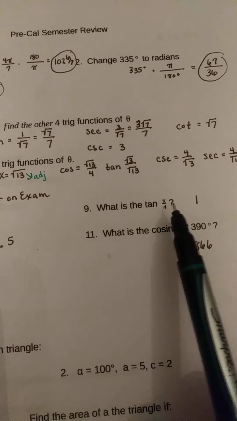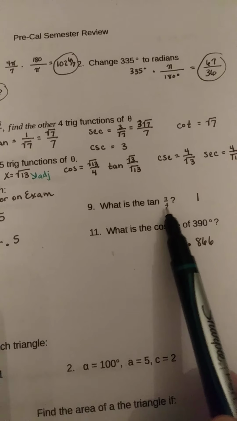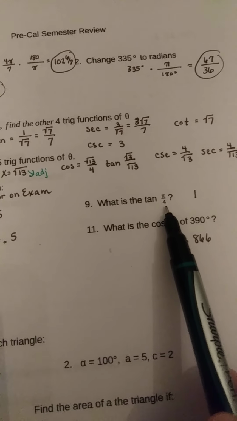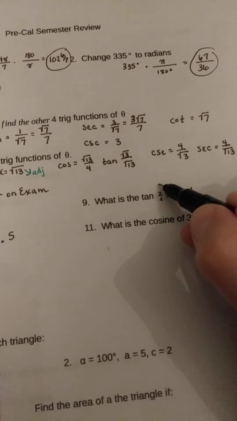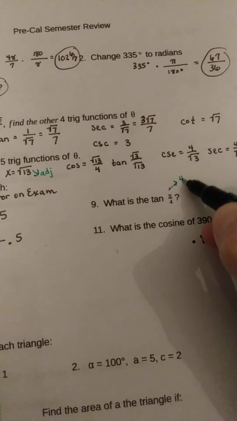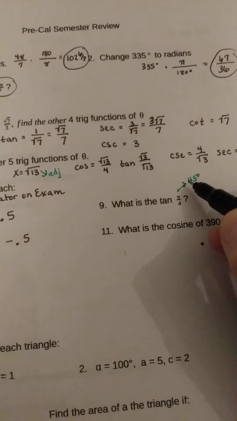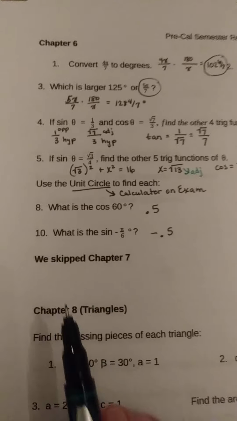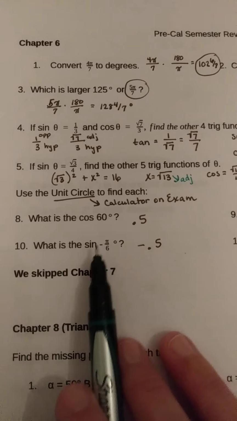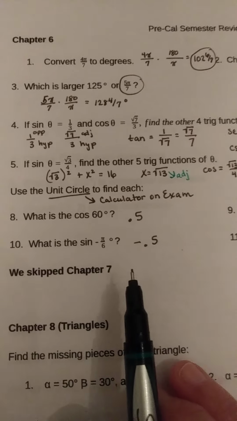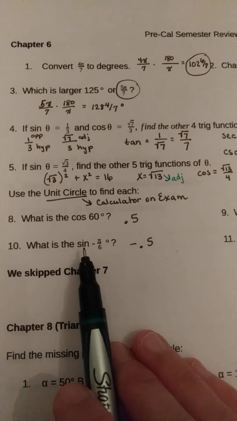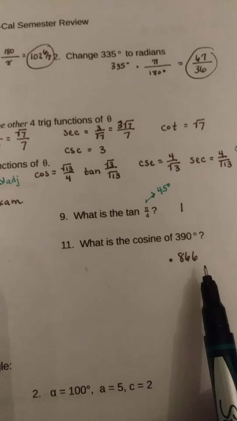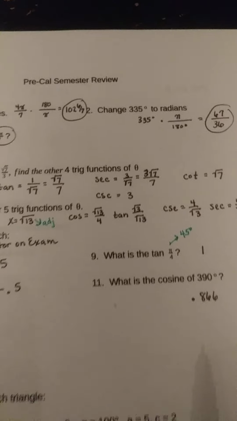That means for one like this, where we're given radians, you can either change your calculator to radians and just type it in that way, or you can change pi over 4 into degrees so that you can put it into your calculator, tan of 45 degrees. Again, here, if it gives it to you in radians, then you're either going to have to change it to degrees, or you're going to have to change your calculator to radians. But it's just typing it in a calculator for all of these answers.